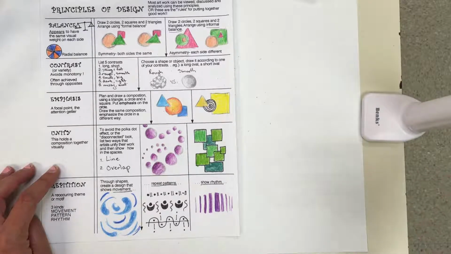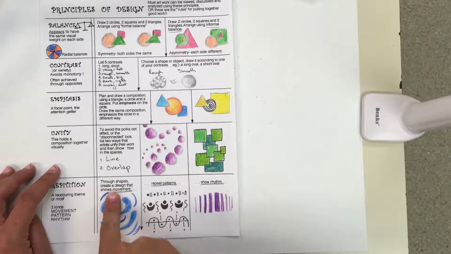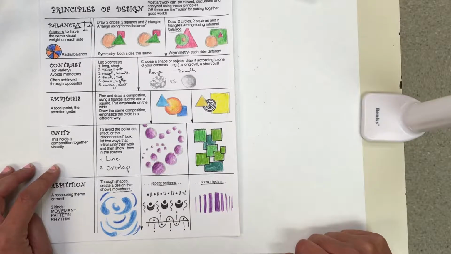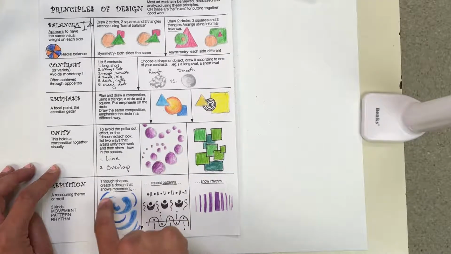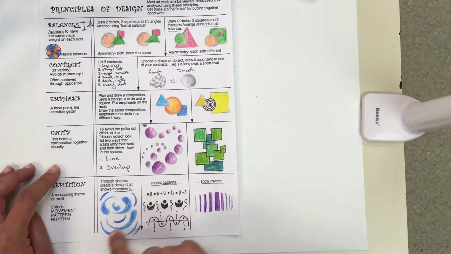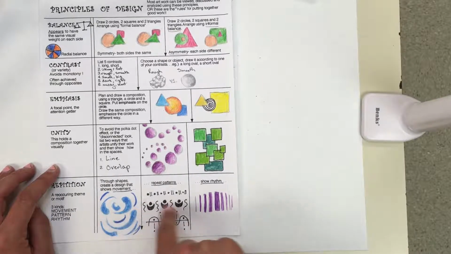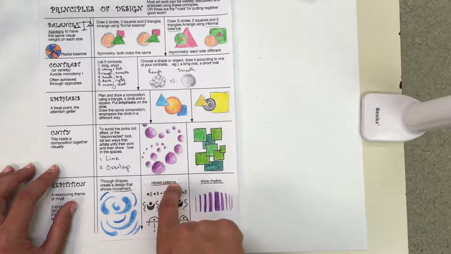So in the first box here, what I want you to do is using shapes, okay? You can also use line and other things with it. Doesn't matter whether it's geometric or organic amorphic. I want you to create a design that shows movement. So in this case, I've used these like amorphic swirls in a line to create this sense of swirling movement. I then, in the next box, want you to repeat patterns.